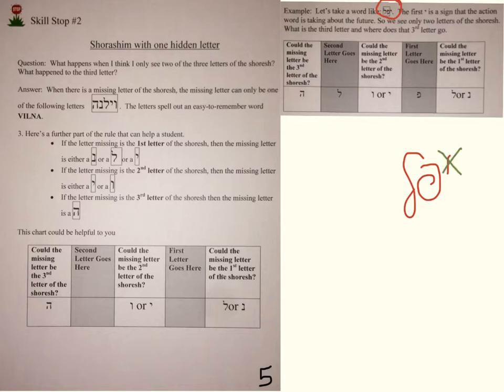So now we're just left with a pei and a lamed. And if I'm asking you to find a shoresh, you're looking for 3 letters, and the pei and the lamed doesn't make sense. You don't know what letter is missing and what the root of the word actually is. So now I'll explain how you're going to go about figuring out what that 3rd letter is, even though there's only 2 letters shown.